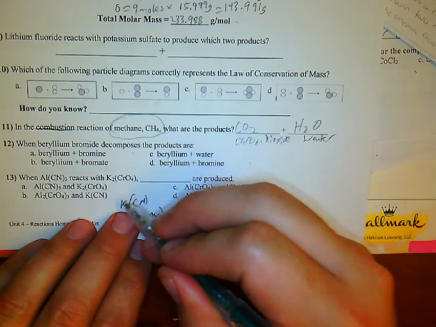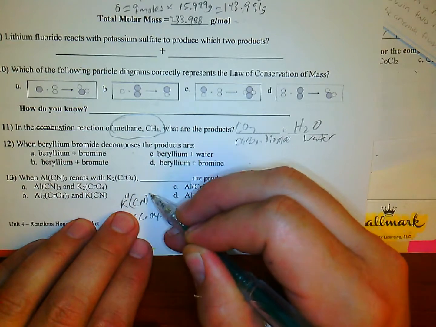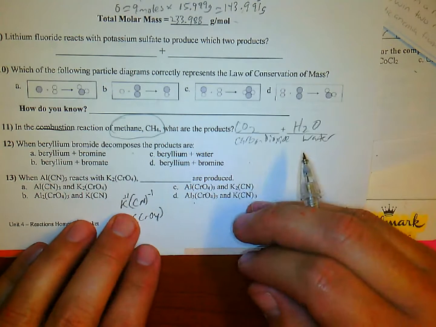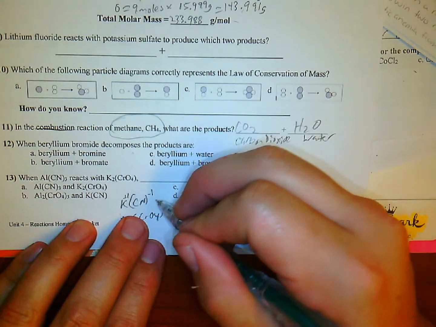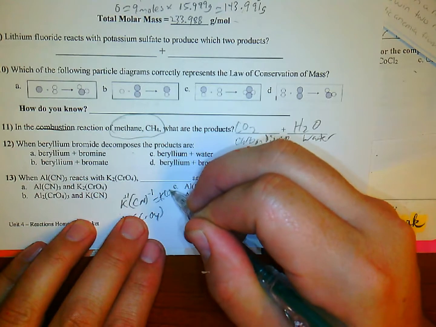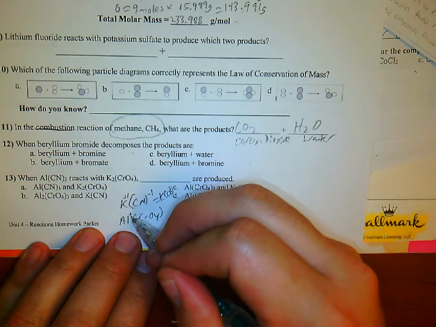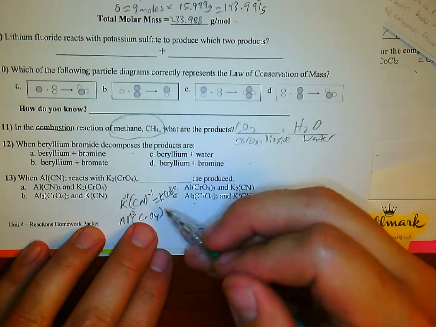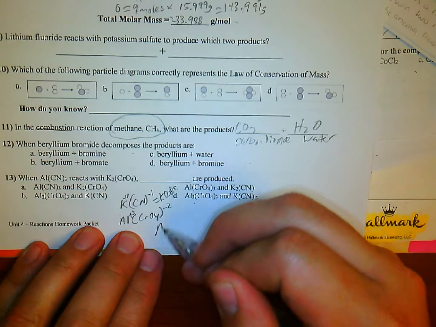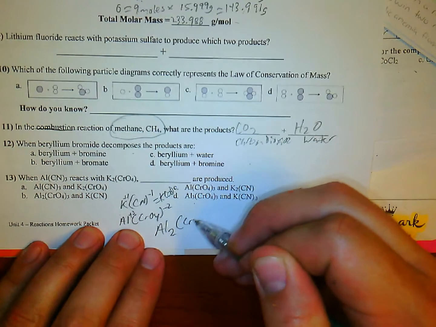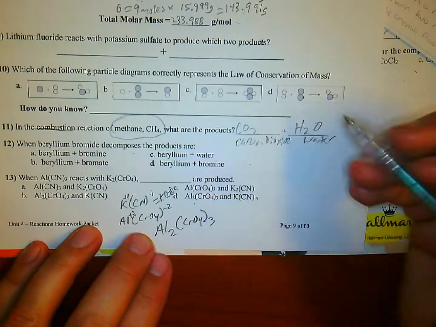But you have to make sure you know the charges. K is a +1, CN is a -1, so that's going to be KCN. Aluminum is a +3, chromate is a -2, crisscross applesauce, Al2(CrO4)3.